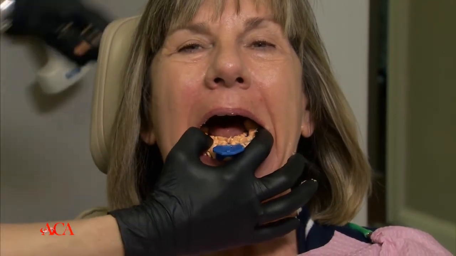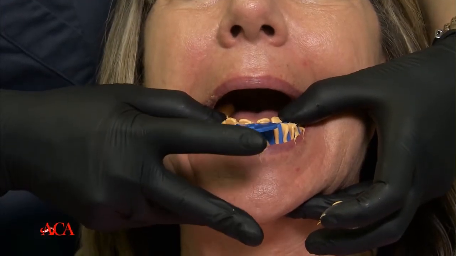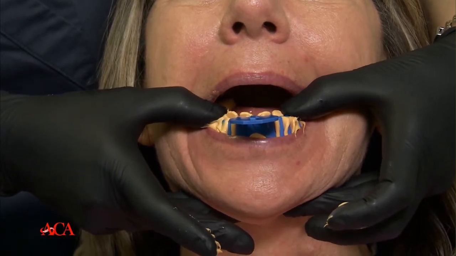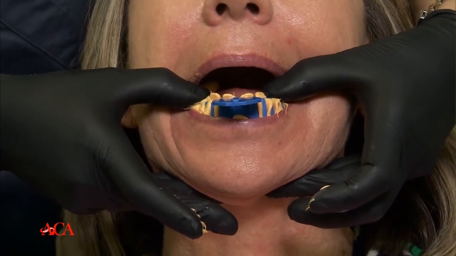And notice where my fingers are here. I've really got good control right on top of the premolar area. I'm not going to hold it in front of the handle. And I also have my hands underneath the chin just to help keep it from sponging up, or lifting a little bit. So I've got really good control.